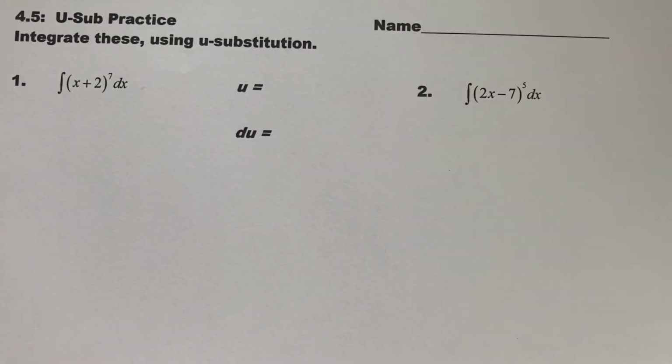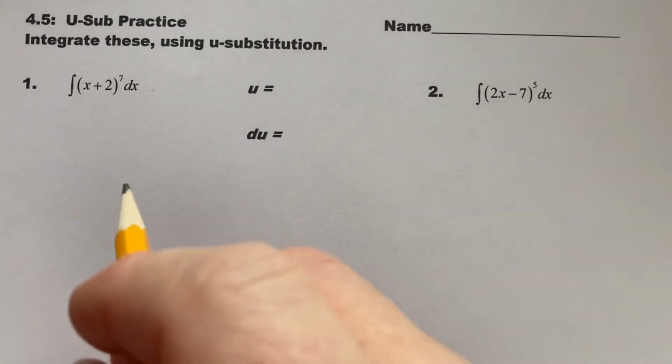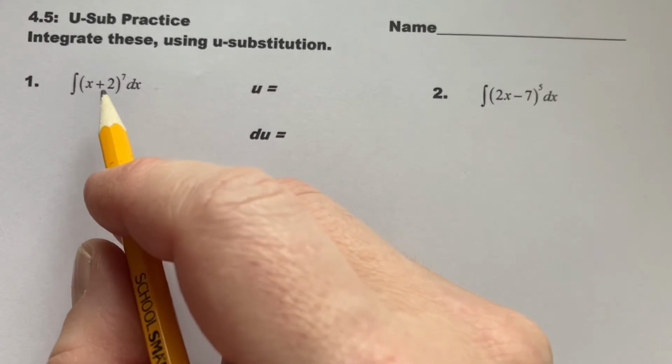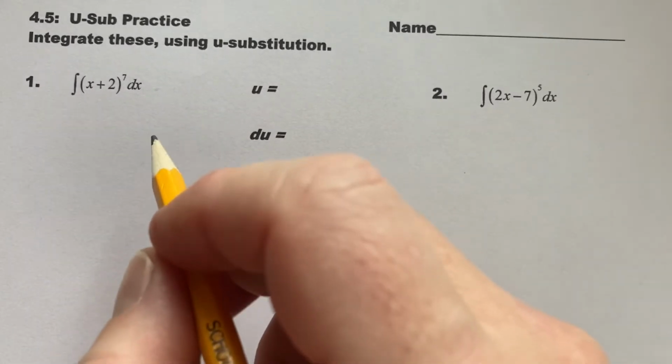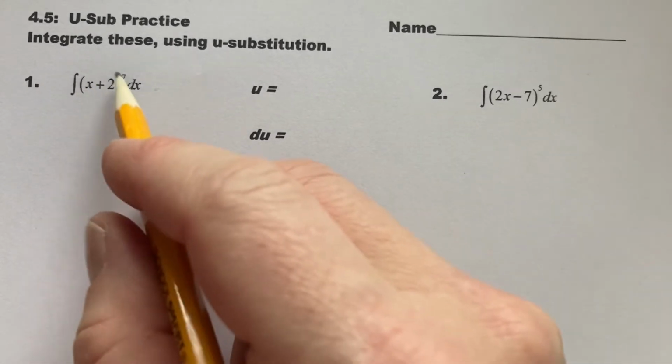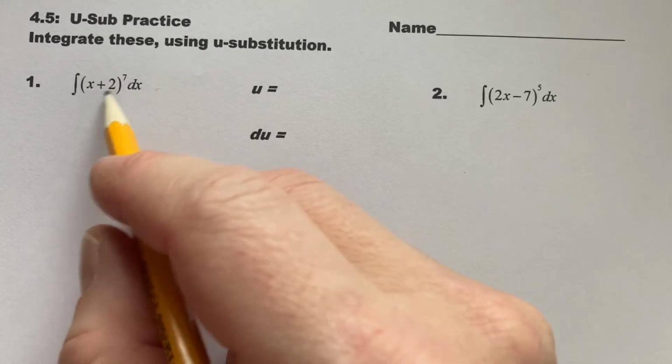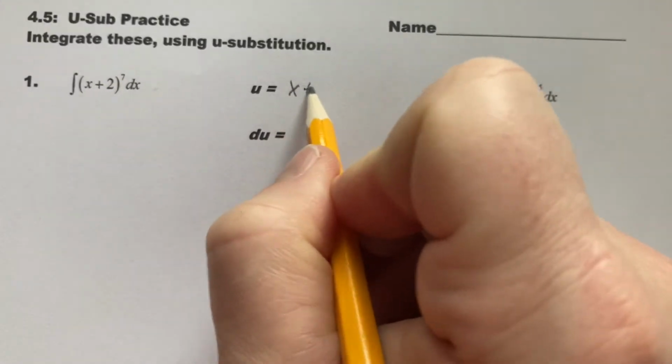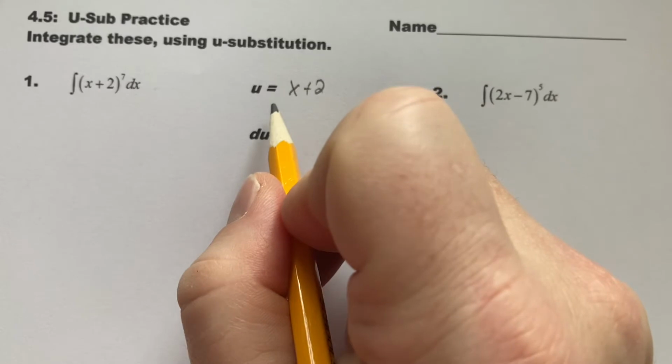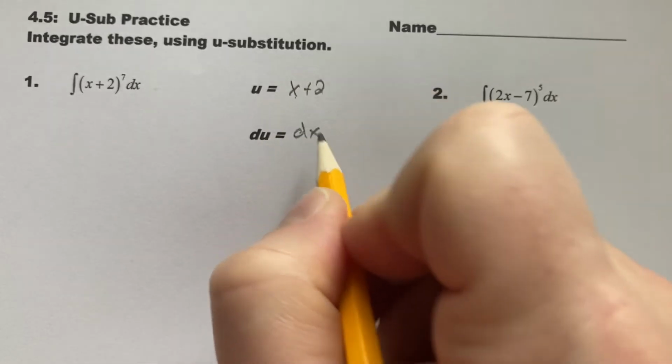All right, these are the answers to the U sub practice. What we're trying to get in the habit of is realizing what our u is and then how to navigate. So we're always looking for the inside function. What's inside? In this case, x plus 2 is that inside function. The derivative of x plus 2 would just be dx.